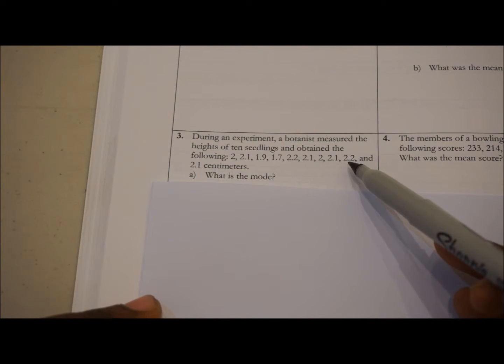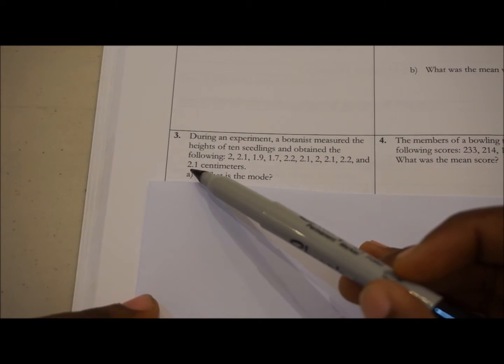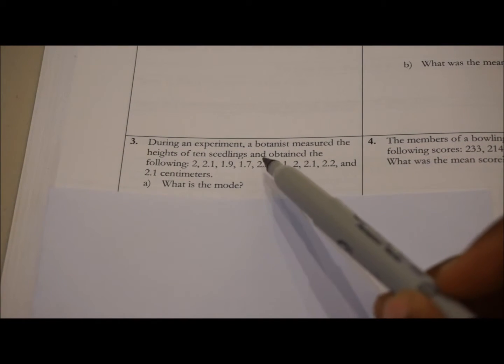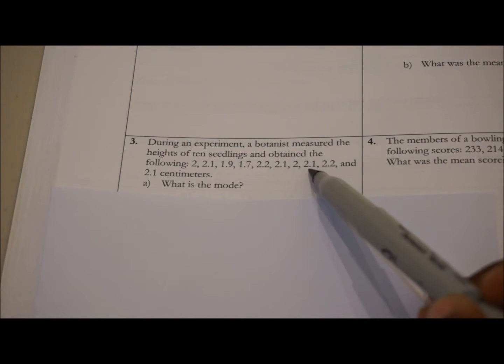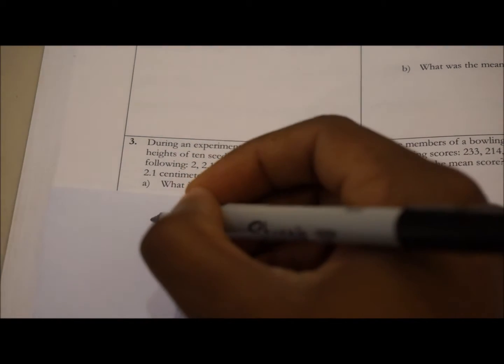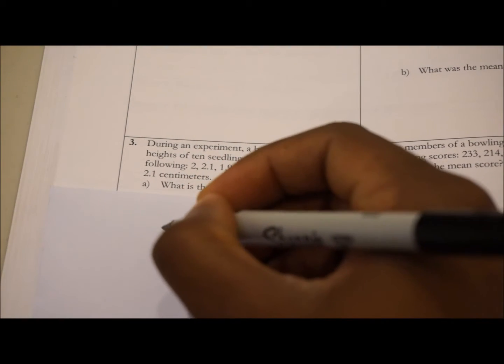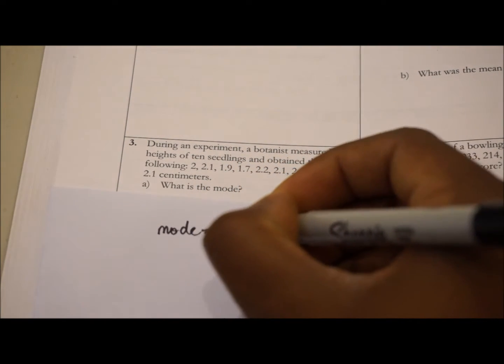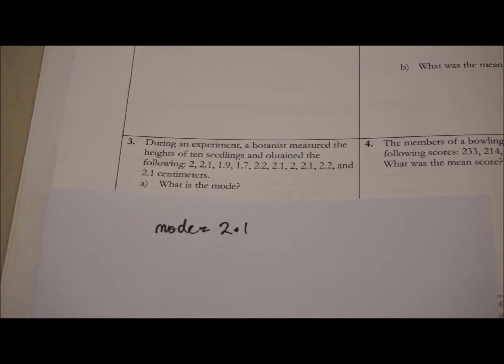Then we have a 2.2. We had only one 2.2 before. And now we have another 2.1. So we have a 2.1, 1, 2, 3, 4 times. Therefore, the item which occurs the most is 2.1. Therefore, our mode is 2.1, the data item which occurs the most.